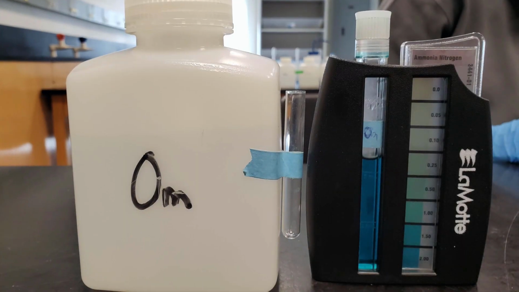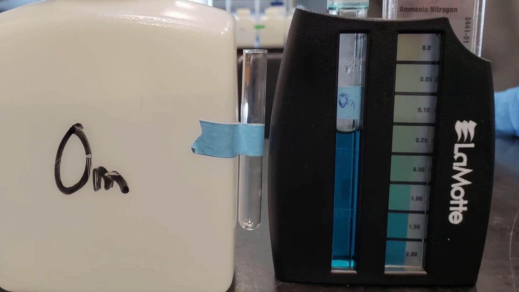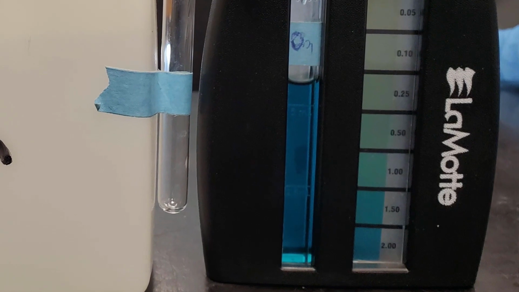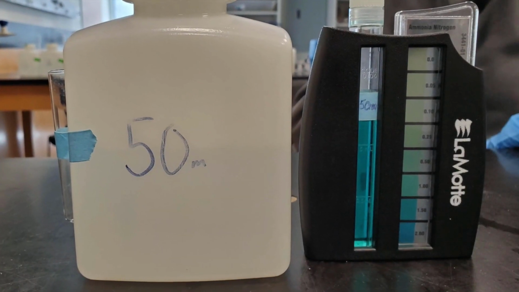The readings for ammonia are done a little bit differently. Just compare the color of the tube on the left to the scale on the right, and write down the number whose corresponding color most closely matches. The units for this are once again in ppm, or parts per mil.